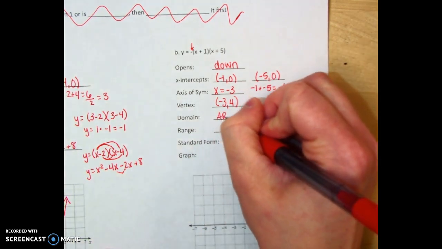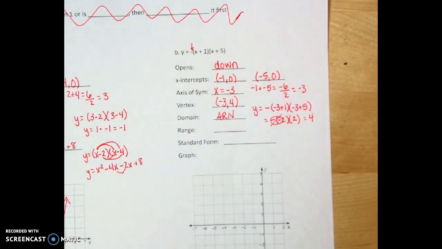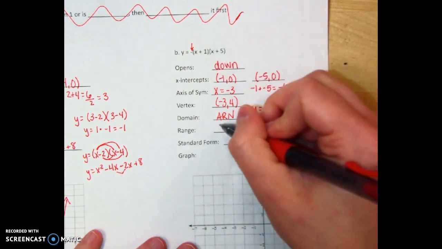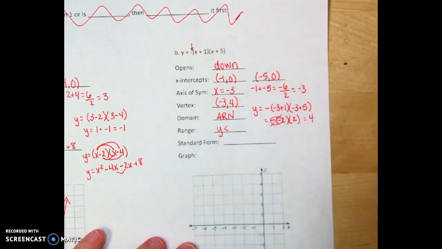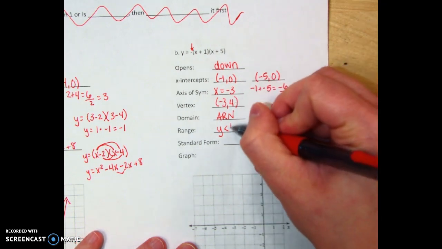Domain is all real numbers. Range, so this one opens down, so it's going to be y is less than, and the y of the vertex is 4.